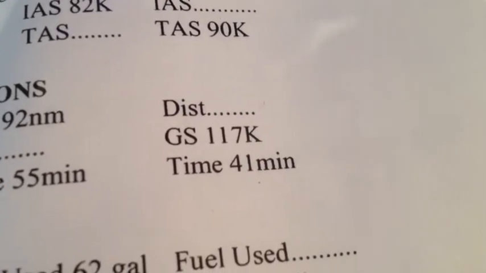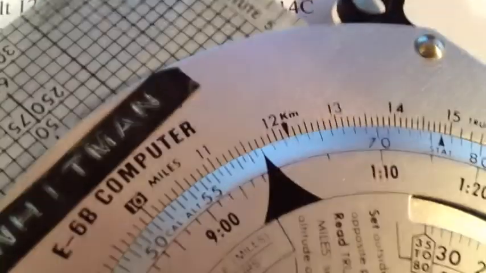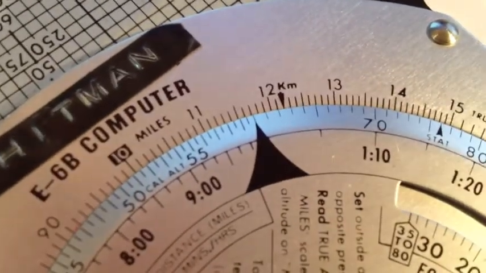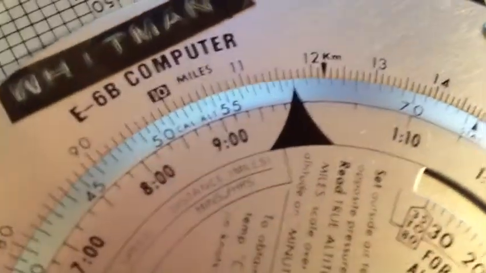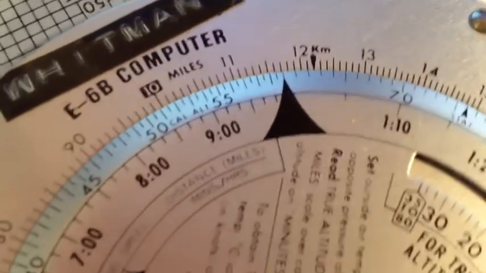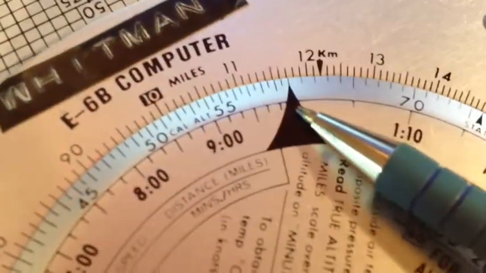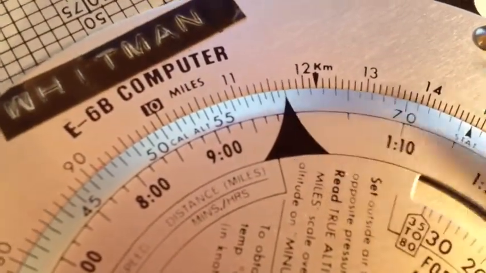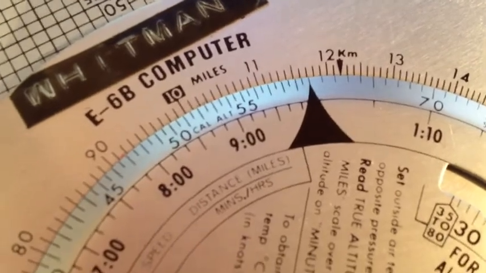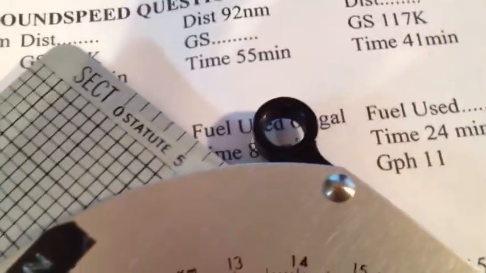Taking a look at our setup on the E6B, the very first thing we do is set our rate in. The rate in this case is 117, and this is positioned to represent 117. Next, we're going to take a look at our time, which is 41 minutes.